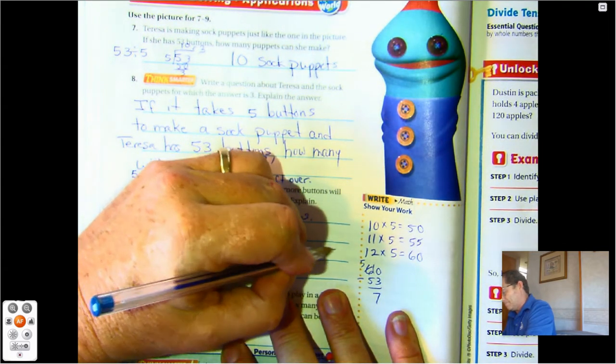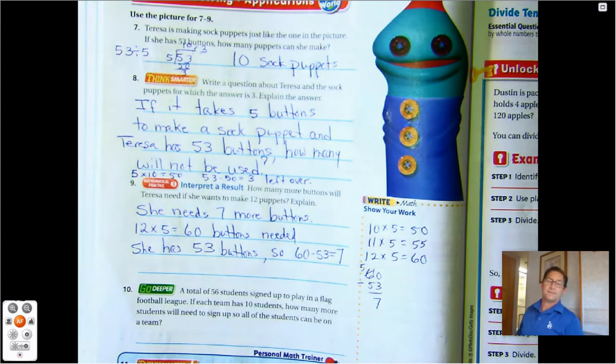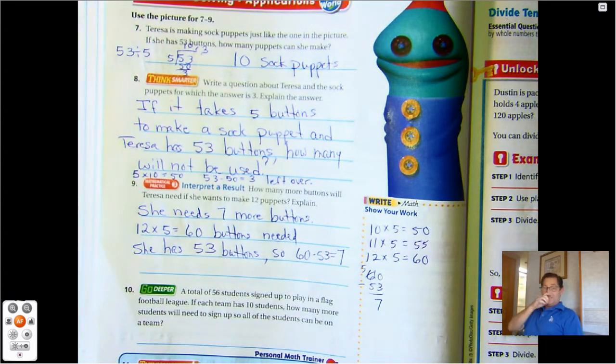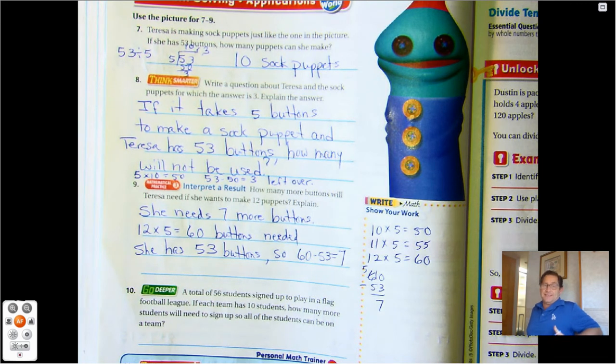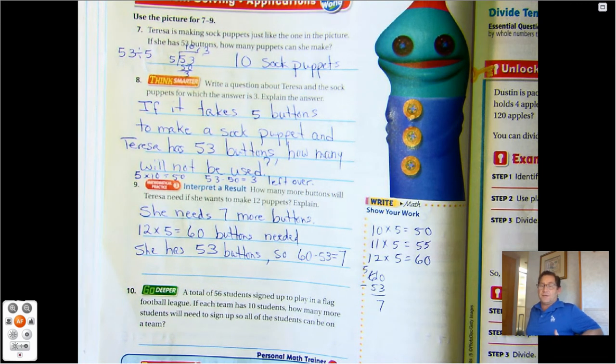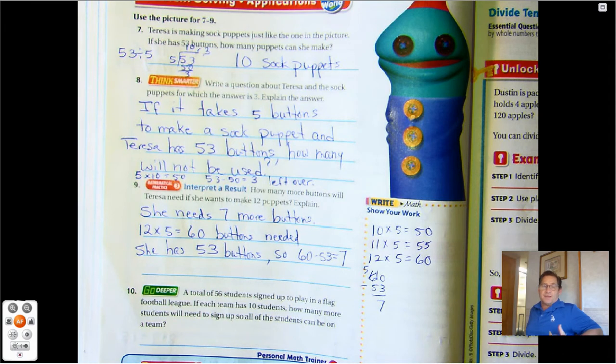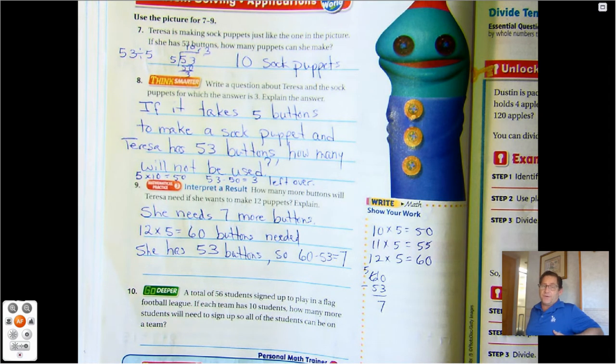Okay. So she needs 7 more buttons. Why does she need 7 more buttons? Because 12 times 5 is 60. So she needs 60 buttons to make 12 puppets. She has 53 buttons already. So 60 take away 53 will tell you how many more buttons she needs.